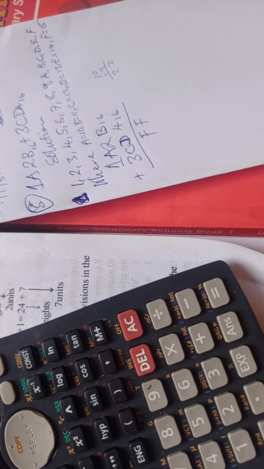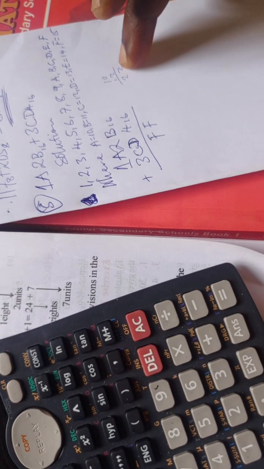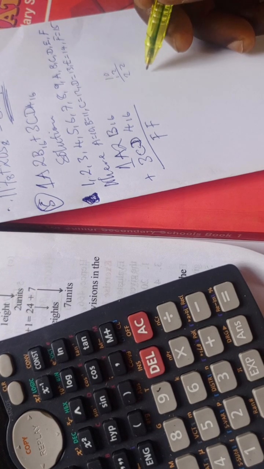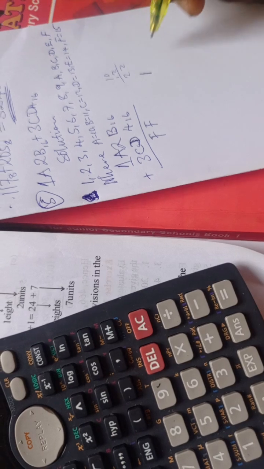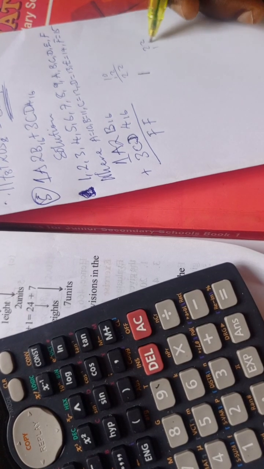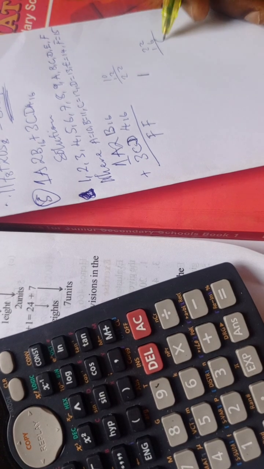So you divide 22 by 16. It will go once. What will be the remainder? 22 minus 16, we have 6.